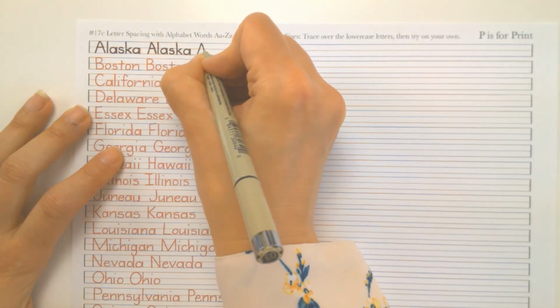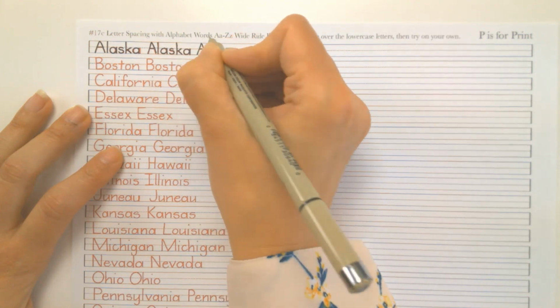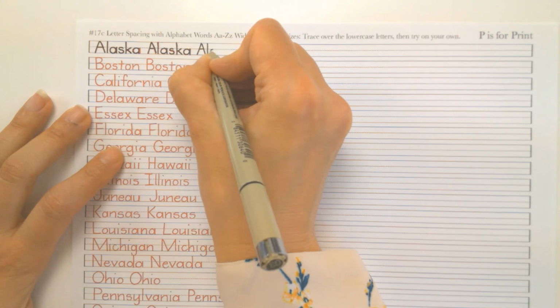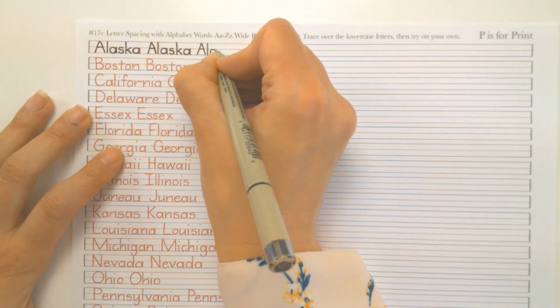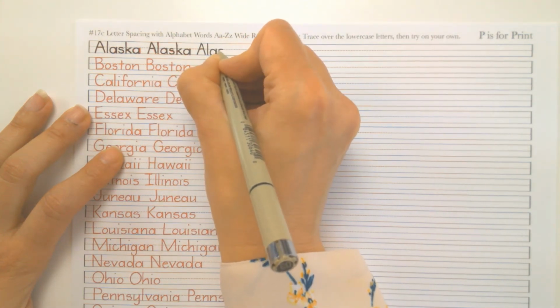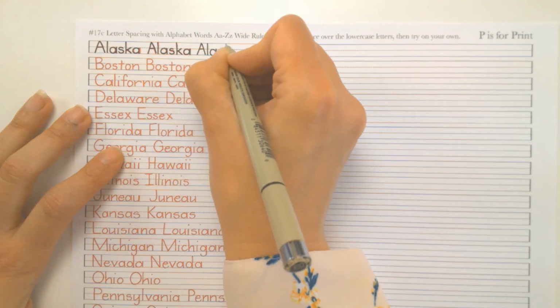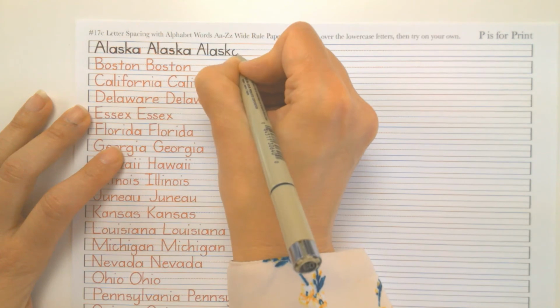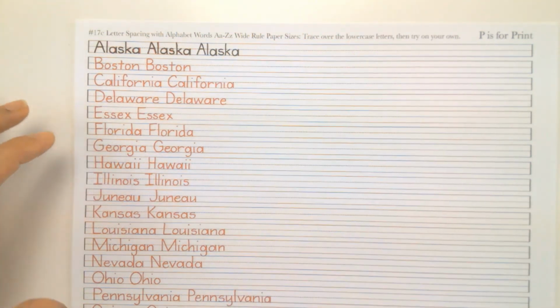So slow down when you try it on your own. You're not trying to speed through it. Slow and control, as they say. Until you have good letters, then you can work a little bit faster, a little bit faster, a little bit faster. Good. So you got Alaska.